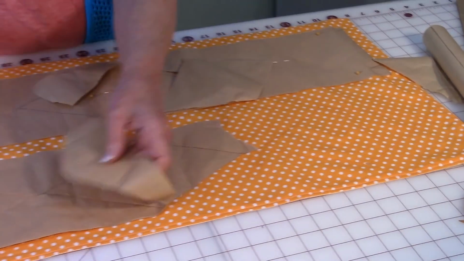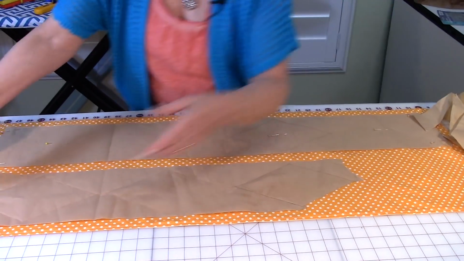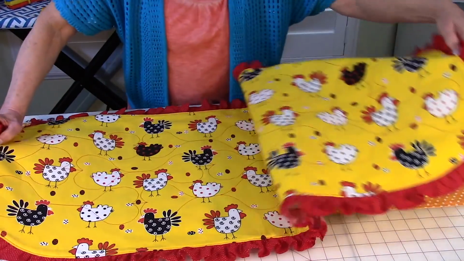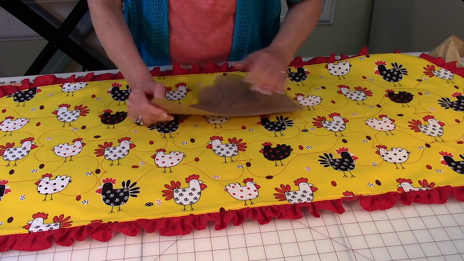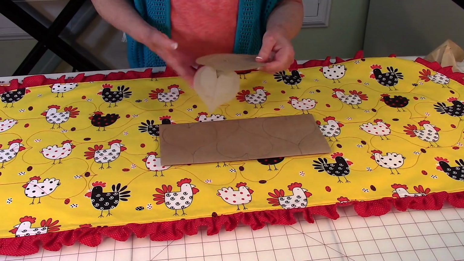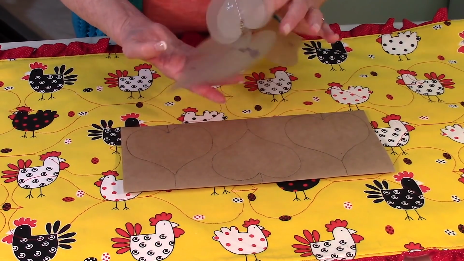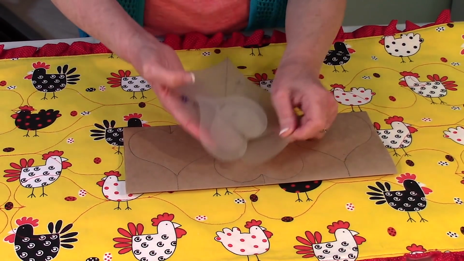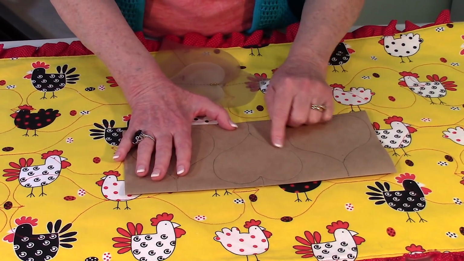So let's go back to that first table runner I showed you with the hearts on it, and I'm going to show you how I did that design. On this particular case, I used the 12-inch paper. You can buy these heart templates in your fabric store, and I chose one of the sizes, and I just laid it down on my paper, again traced around it.